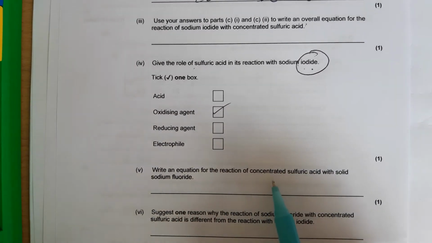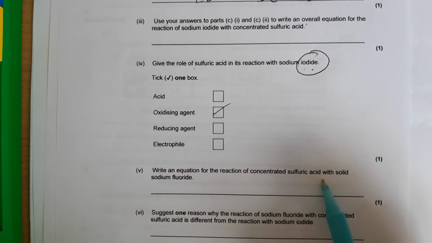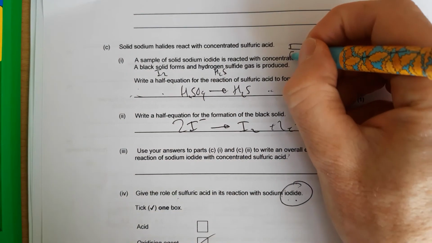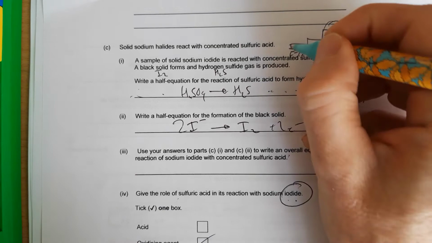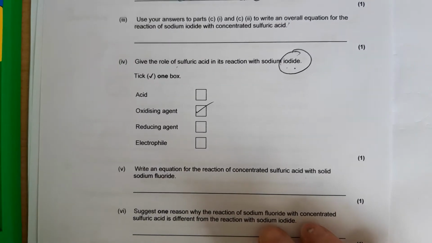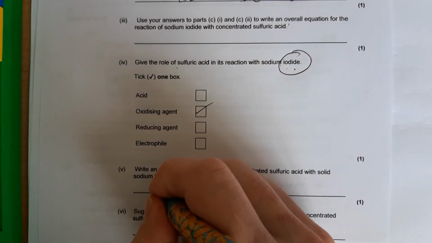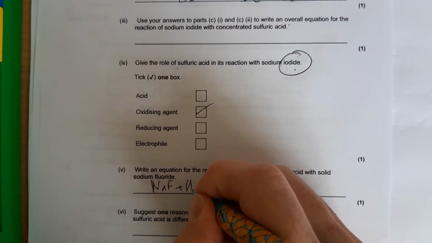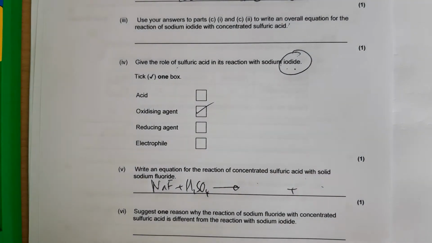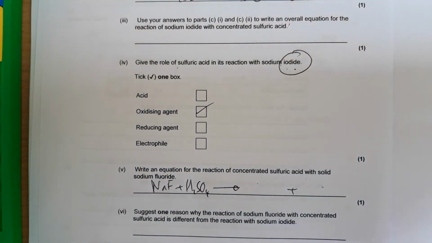Write an equation for the reaction of conc sulfuric acid with solid sodium fluoride. Alright, so you might look at this diagram and go, where's fluoride again? Well, fluoride is here and chloride is here, so the equation must be that one that I told you to learn across the bottom there. So you go sodium fluoride plus H2SO4, and you would write the two products on this side, and you've got the mark. Now, I'm sure they sometimes put a different one in the mark scheme at the back, but that doesn't bother me. Learn that one that I told you, and you'll be fine.